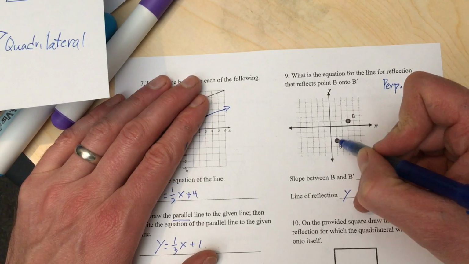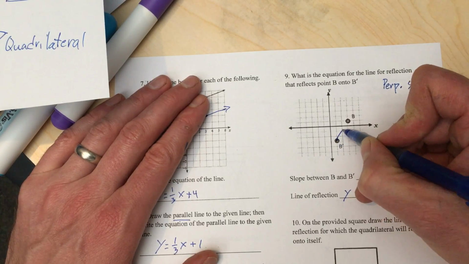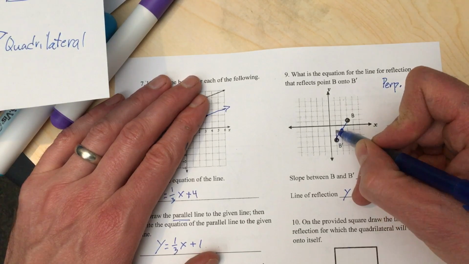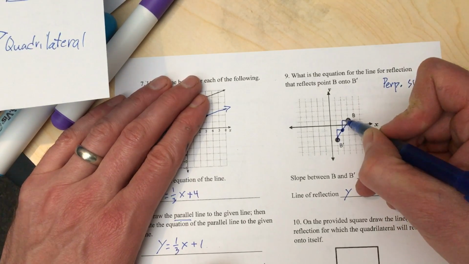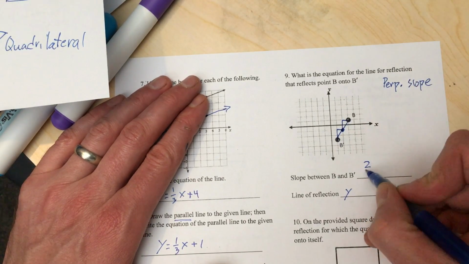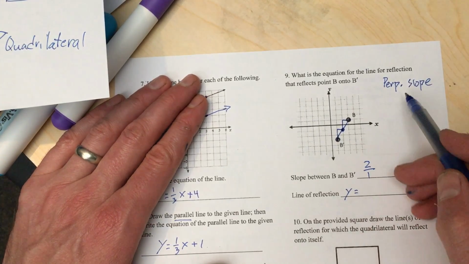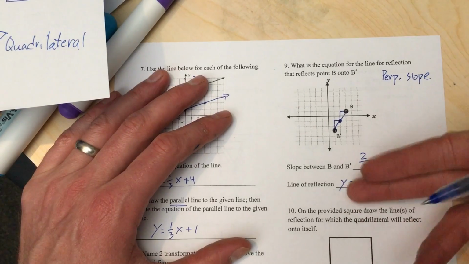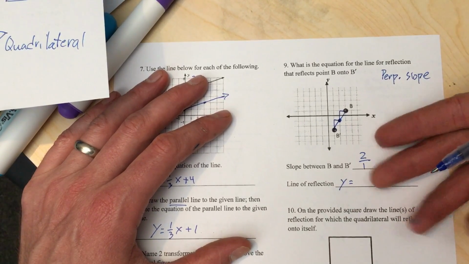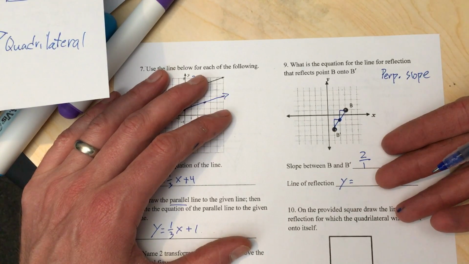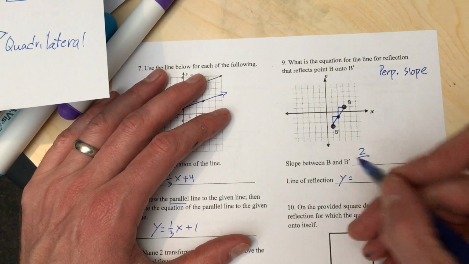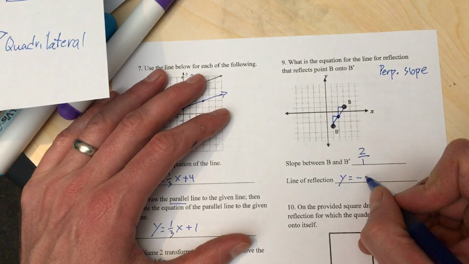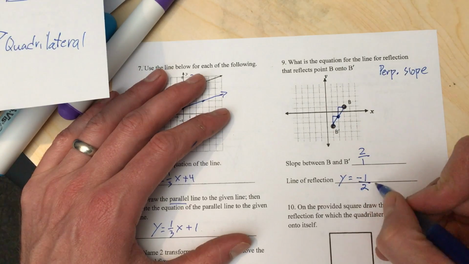So if I connect these two guys right here, I can see that I'm going through this lattice point right there. And I go up 2 over 1, up 2 over 1. Okay, so my slope is 2 over 1. Well, if I know that my line of reflection is perpendicular, then I'm going to do the negative reciprocal, the opposite reciprocal of the slope to get my line of reflection. So this one is going to be negative 1 over 2x.